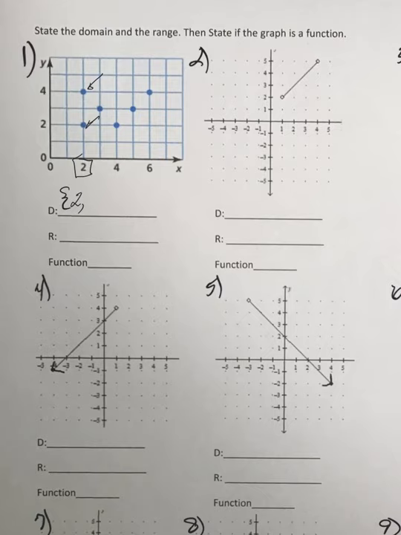And then this one has an x value of 3. This one has an x value of 4. This one has an x value of 5. And this one has an x value of 6. So those are the x values.